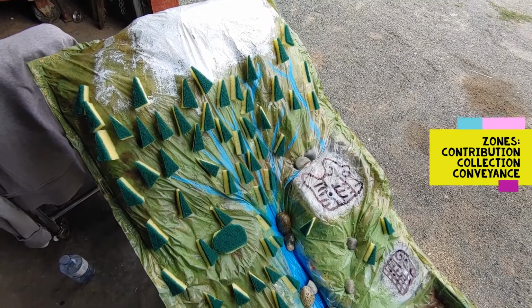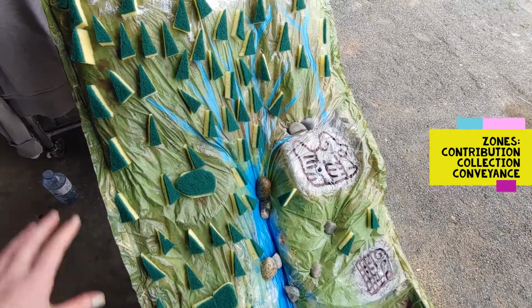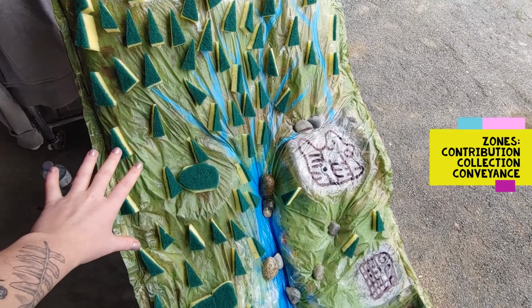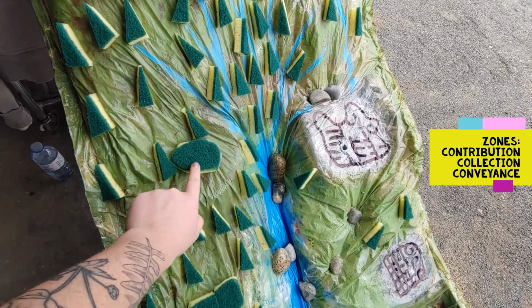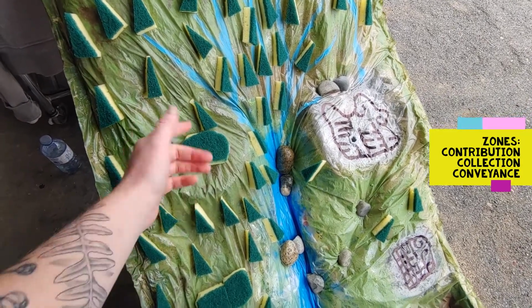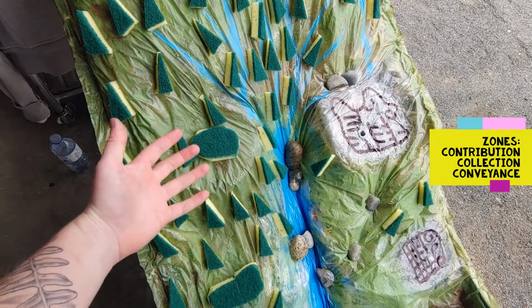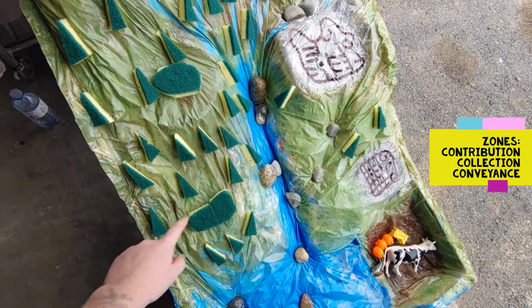We also have the collection zones. So this is a little bit lower down the mountain and in flatter areas. So here we have what would be like a wetland, and this is a collection area because the water gets slowed down, it can get stored here. Here's another wetland down here.